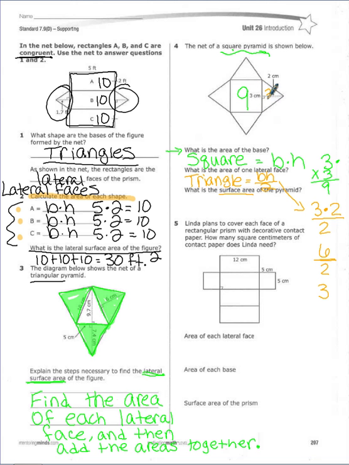So this triangle is 3 square centimeters, which would also make this triangle 3 square centimeters, and this triangle 3 square centimeters, and the fourth triangle will also be 3 square centimeters.